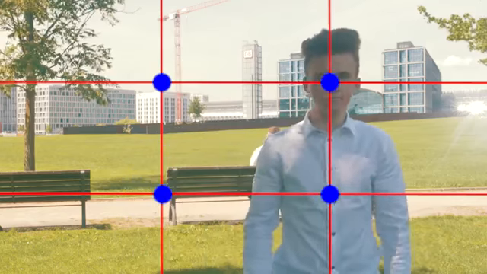Lighting, the most important topic in filmmaking. Soft lighting is often used in high quality productions because the shadows, for example in your face, look more mellow and not as aggressive like in direct sunlight.